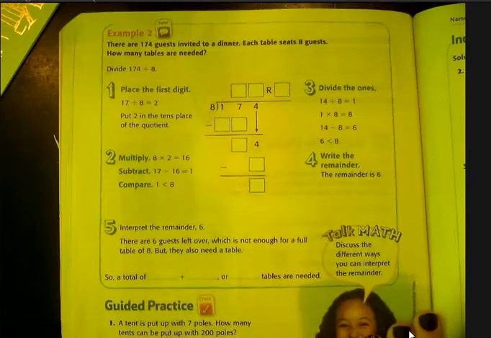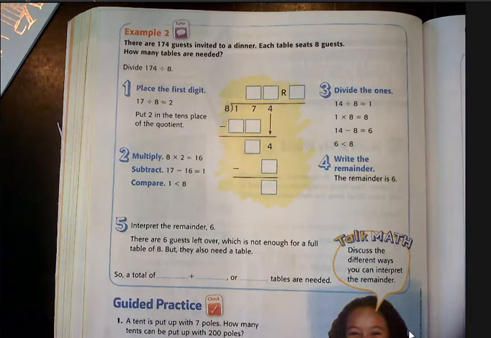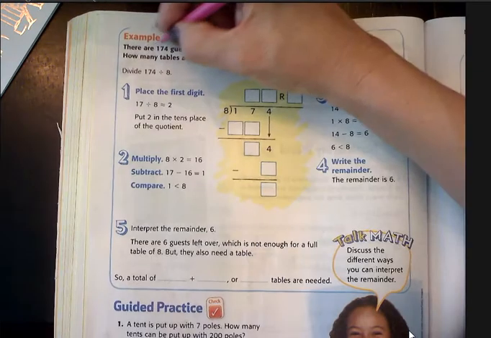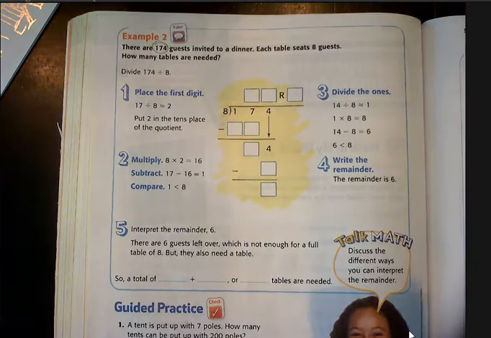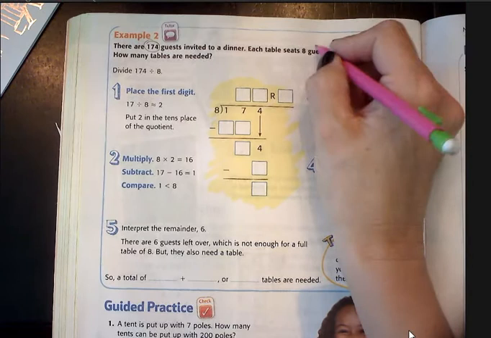Let's go on to page 2. Example number 2. Okay. This thing's driving me crazy. There are 174 guests invited to dinner, and each table seats 8 guests. How many tables are needed?